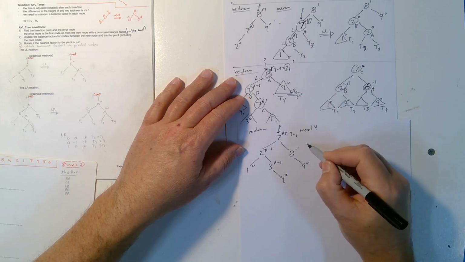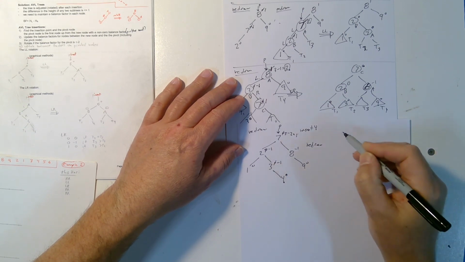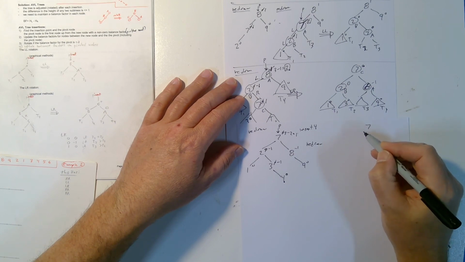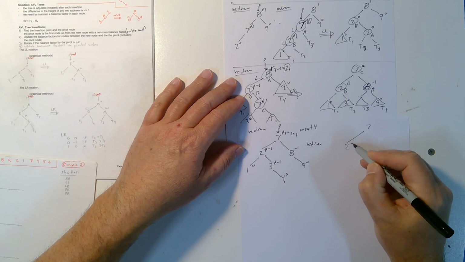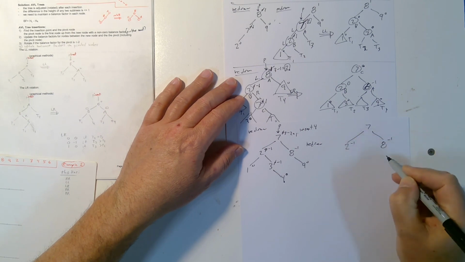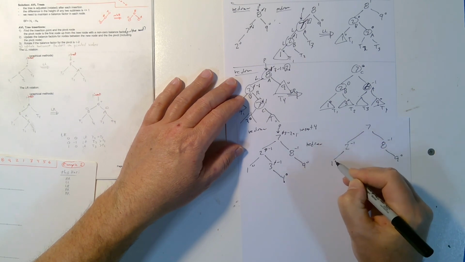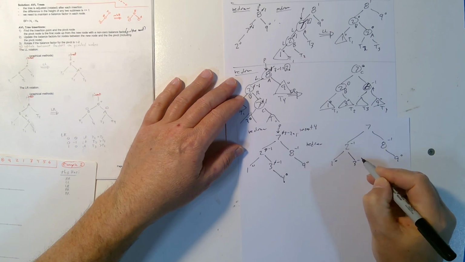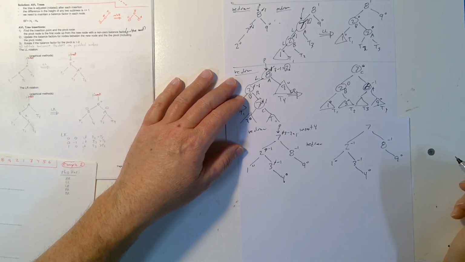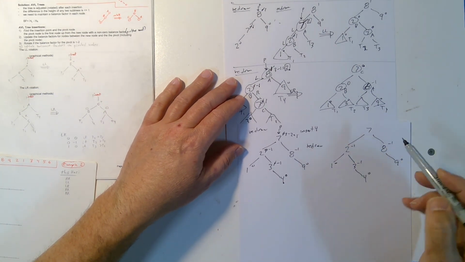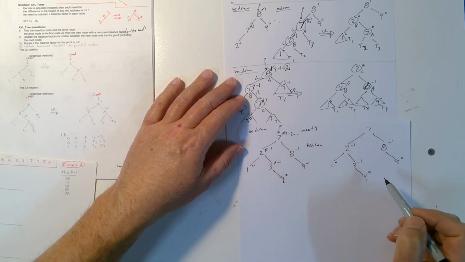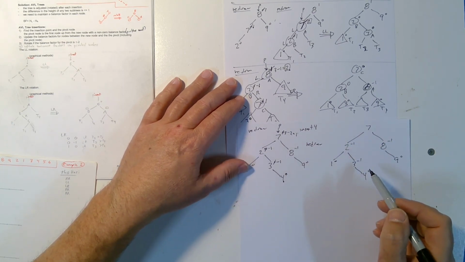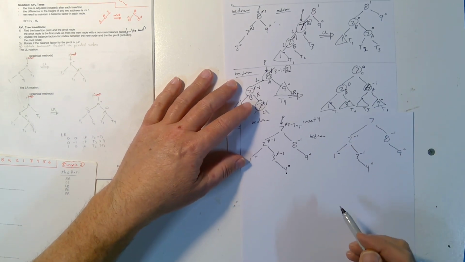So we'll just redraw and you could do a quick check of the balance factors to see that no node is off by more than plus or minus 1, which is the best we can do.